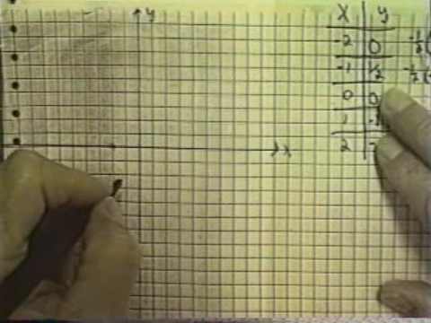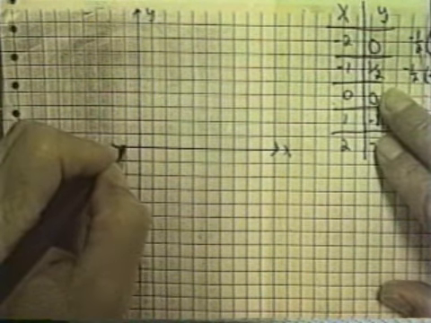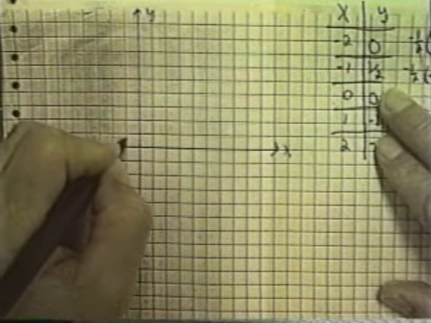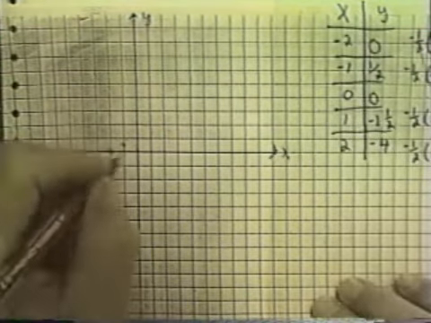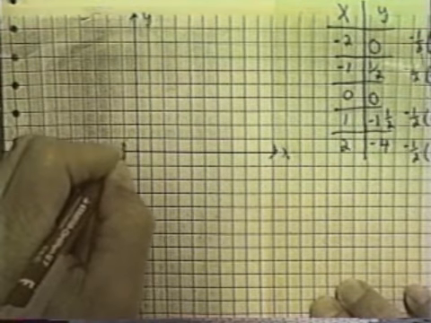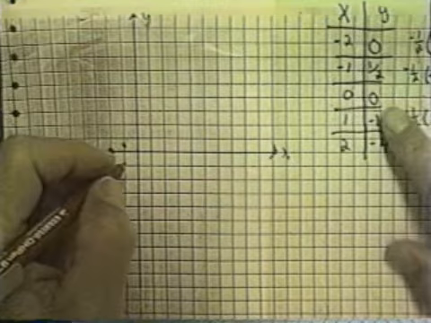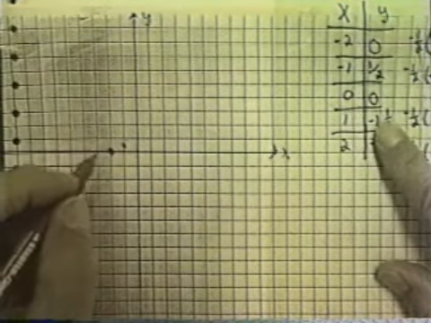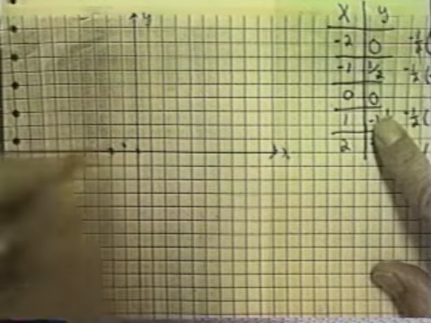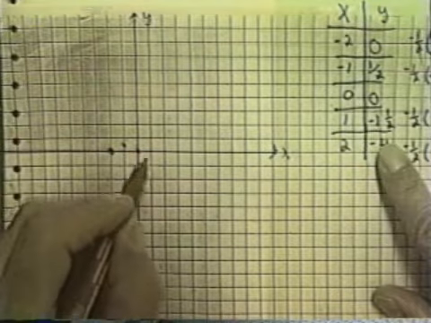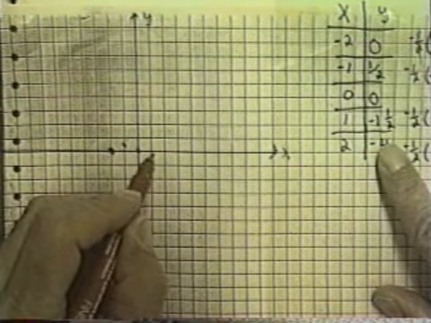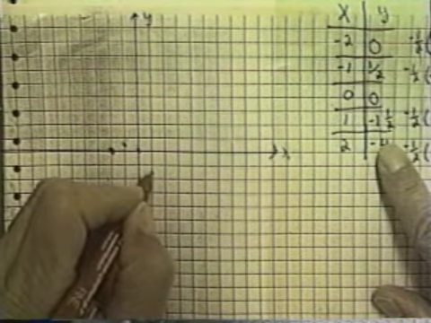I have a negative 1, 1/2, so I go left 1 and up a half. I have (0, 0). I have (1, negative 1 1/2), so I go right 1 and down 1 1/2.